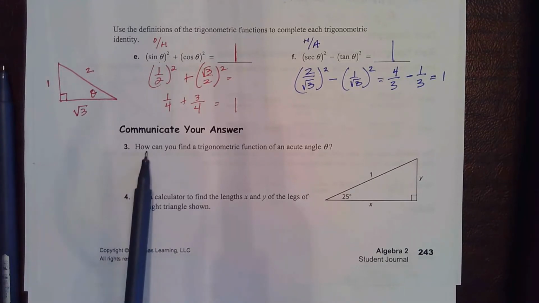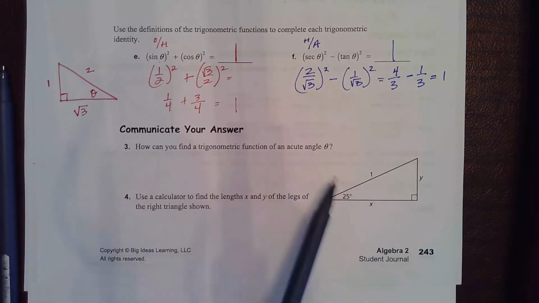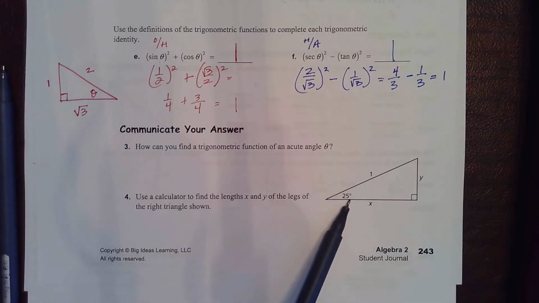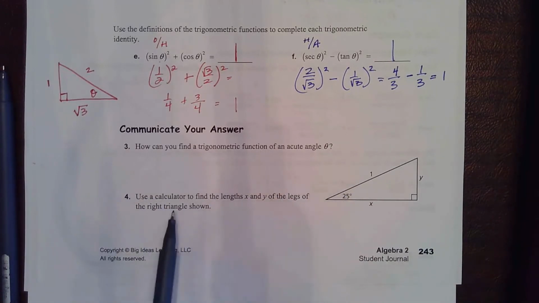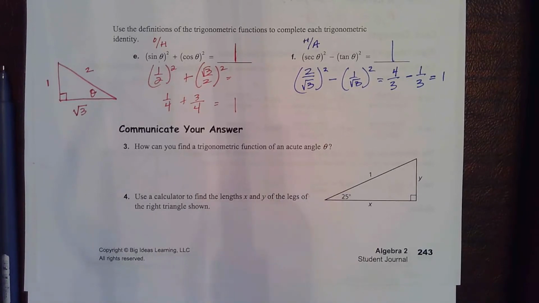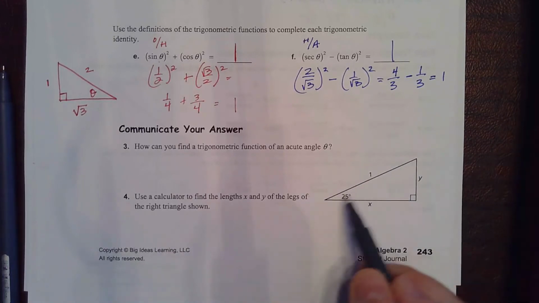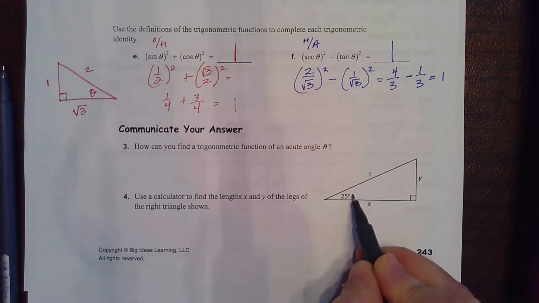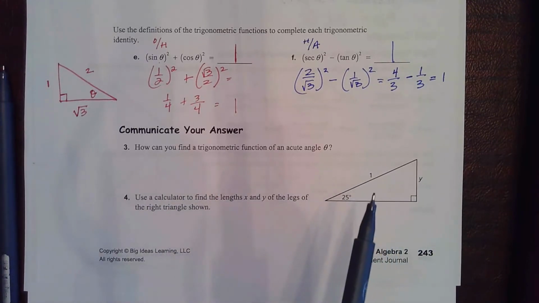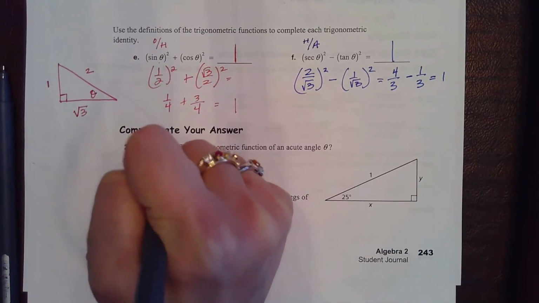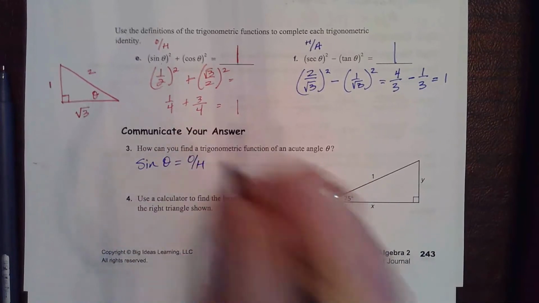If we look down here at number 3, it says, how can you find a trig function of an acute angle theta? If I'm asking you to find a trig function for an acute angle theta, I'm just asking you to write the relationships. So you could do sine of this angle here or sine of this angle here. When you're asked to write the ratios for your trig functions, I'm just asking you to write sine of your angle equals opposite over hypotenuse.